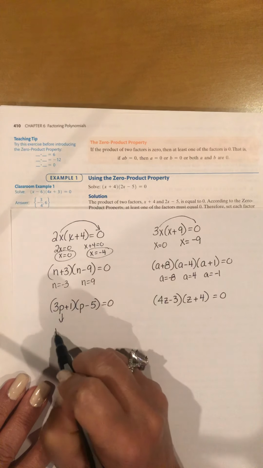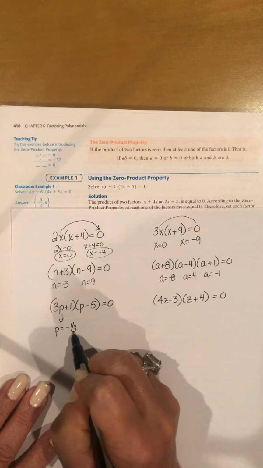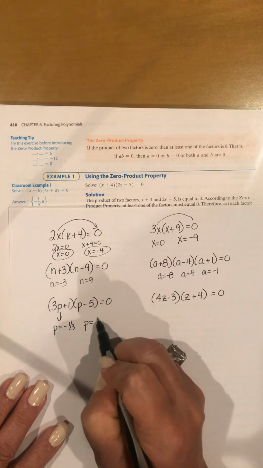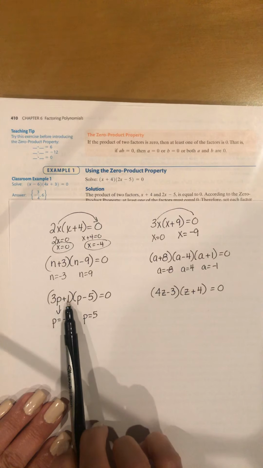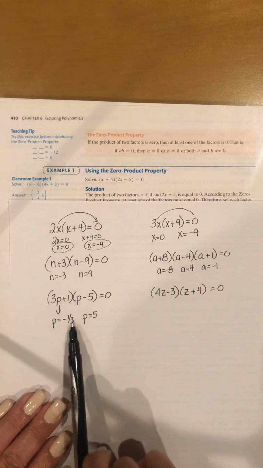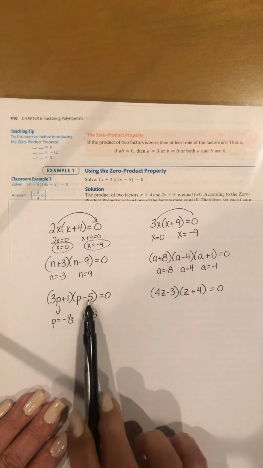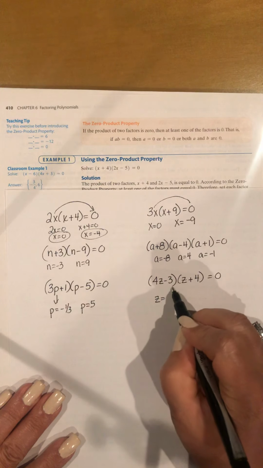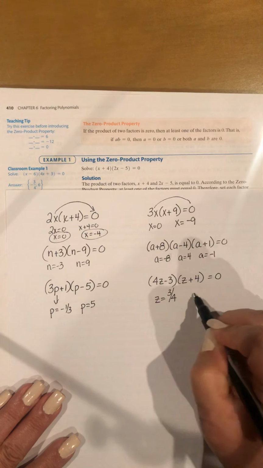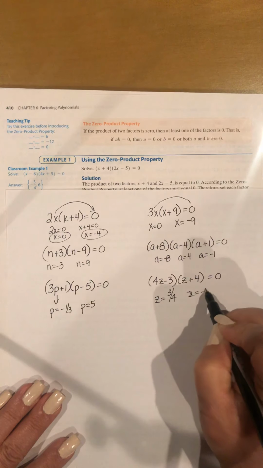This answer would be negative 1/3 and 5. Here's a trick for you, a shortcut. It's the opposite of this number, so negative 1/3, and the opposite of that. This one would be z equals, the opposite of this is 3, 4, and z is negative 4.